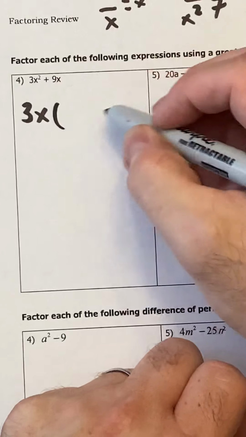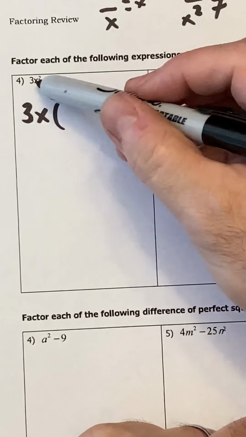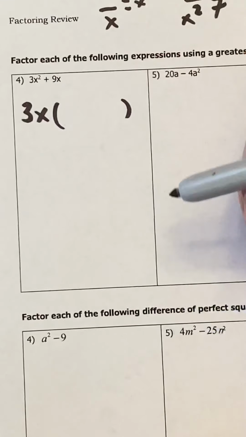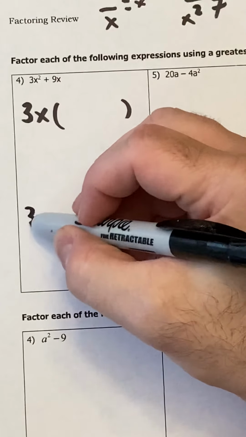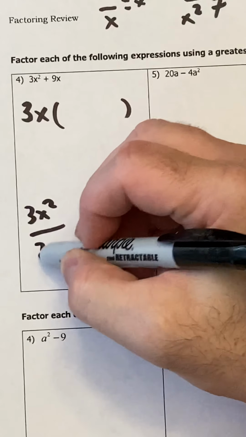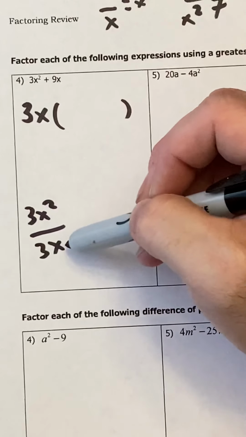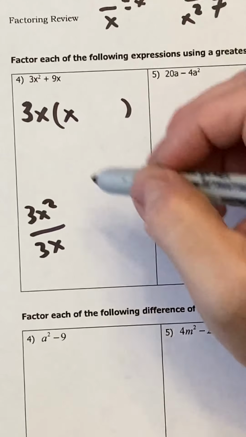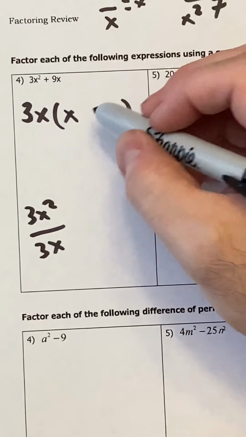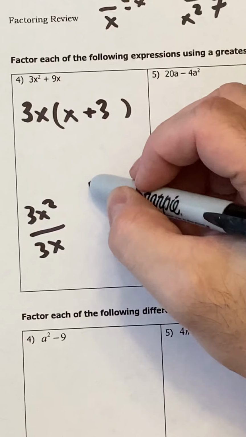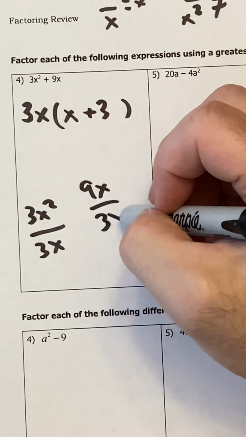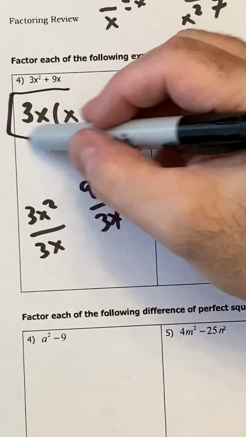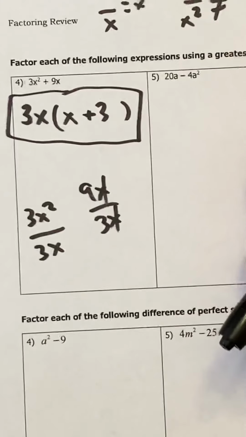Now, what you need to do to find the other factor, there were two terms in the original binomial in this case. You need to divide each of those terms by the greatest common factor. So 3x squared divided by 3x is x. And you're going to do 9x divided by 3x, and that's going to give you 3. The x's will divide out. 9 divided by 3 is 3. And this is the result of doing greatest common factoring.